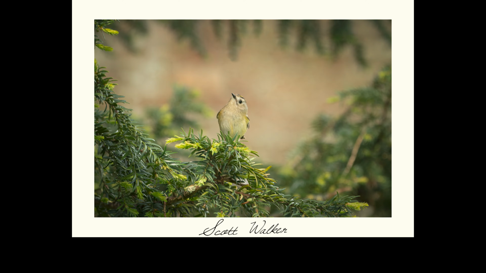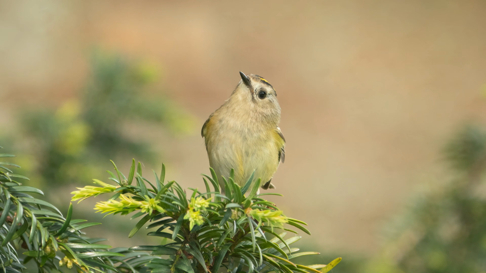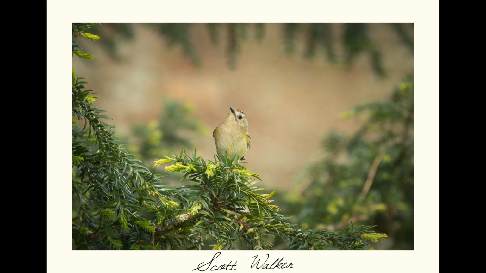Now there is a good distance to the background here, and I could have used a much wider aperture, but I shot at f14, and the reason for that was because I needed it so that those framing parts of the yew trees around the edges weren't completely out of focus.